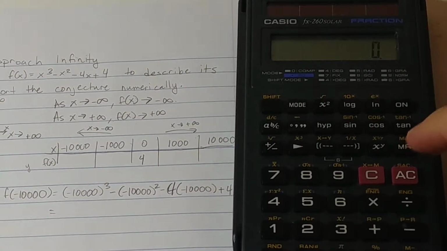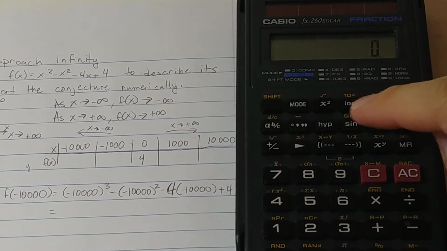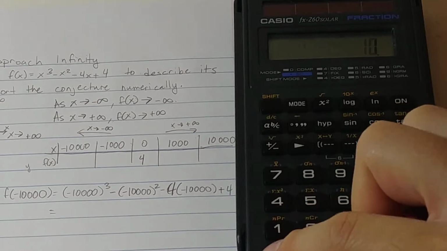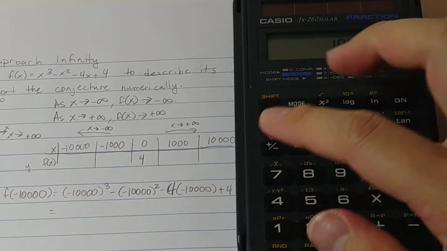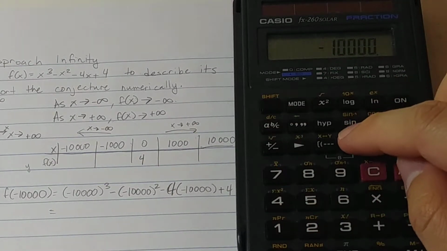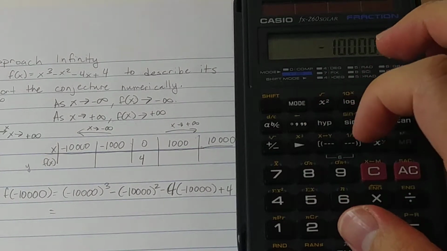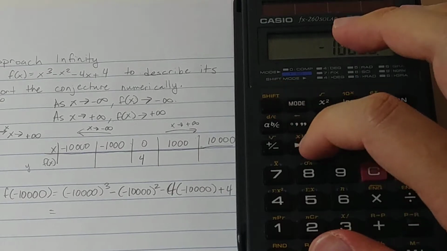We want to put parentheses and then negative 10,000 first. Yes, we need the parentheses because it is a negative number and we're cubing it. For cubed, we have to hit shift because it's yellow.